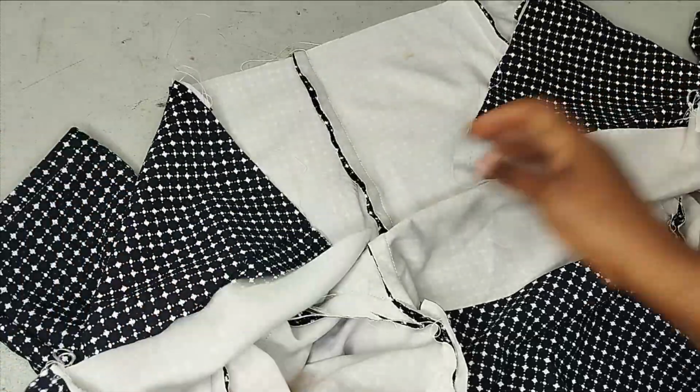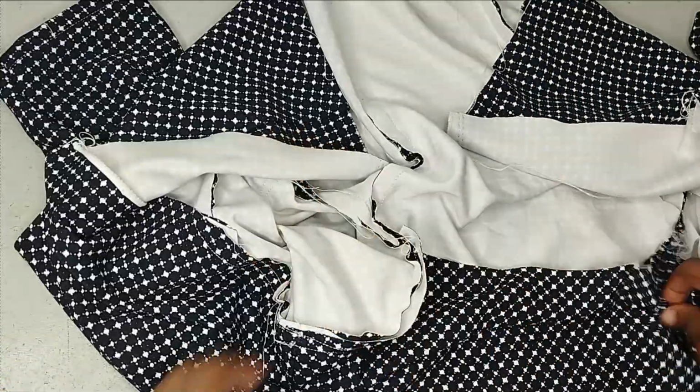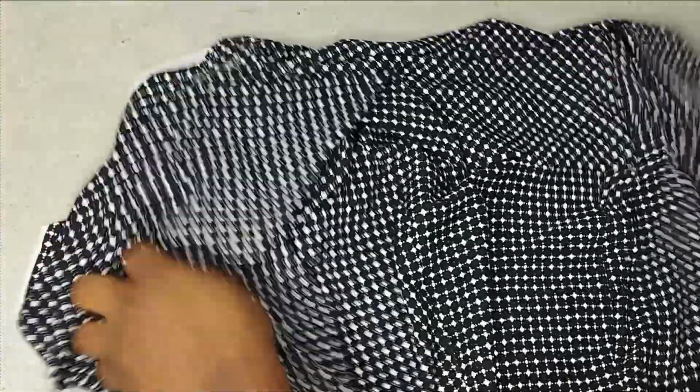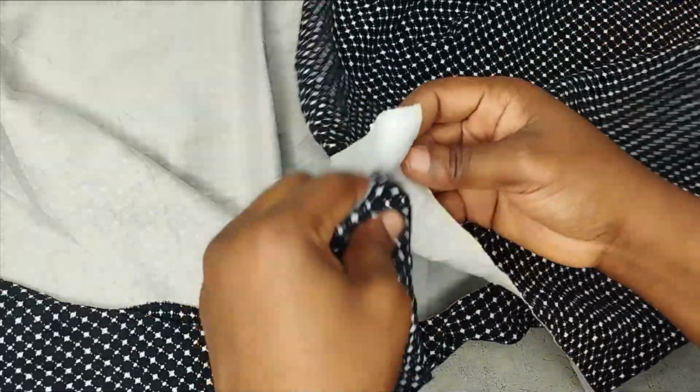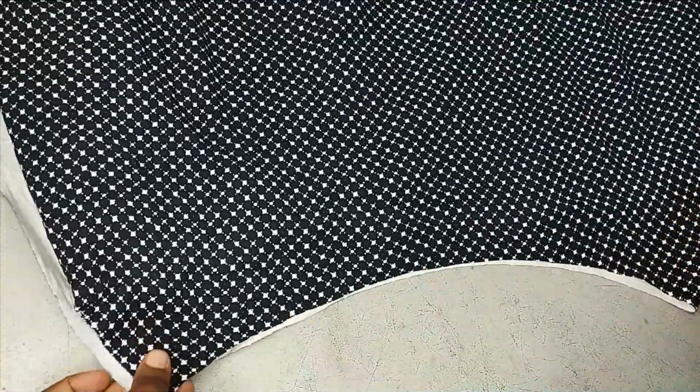You just need to take the measurements of this waistline, and then you use that to cut out your flare. There are several tutorials on how you can cut your flare already on the channel. So I'm using a half circle flare because my fabric is not enough. You can also work with a full circle flare. So I've used my waist measurement. All you just need to do is to divide your waist measurement by 3.142 for a half circle flare and 6.28 for a full circle flare.